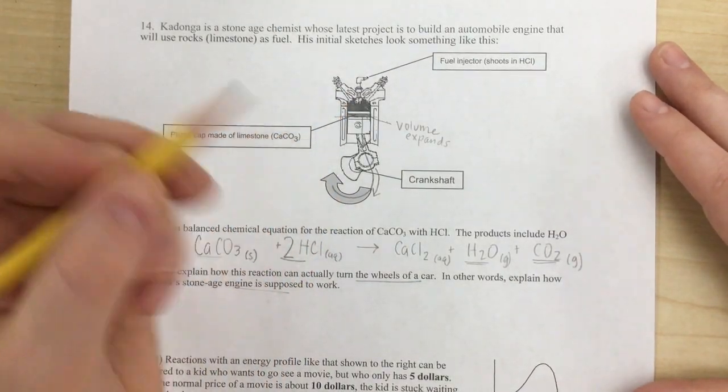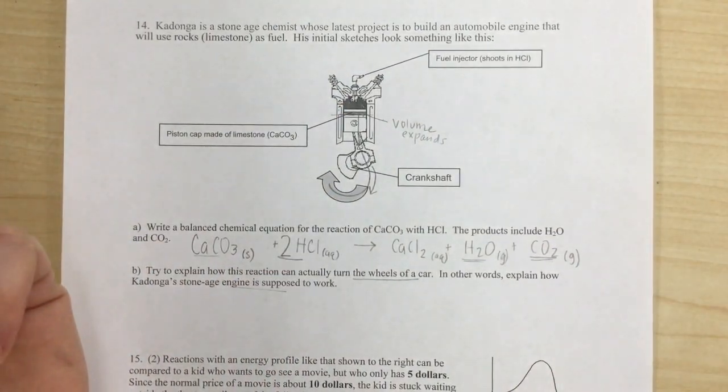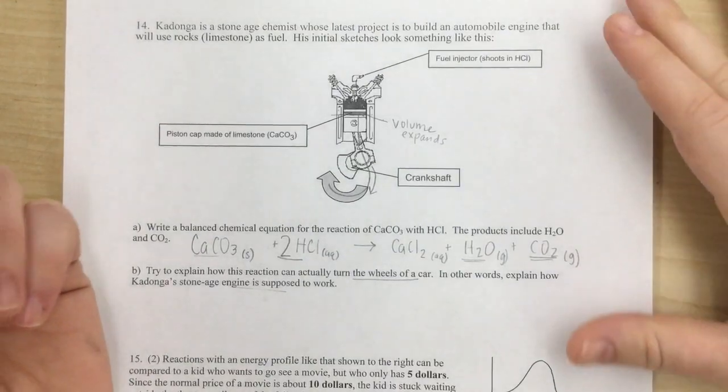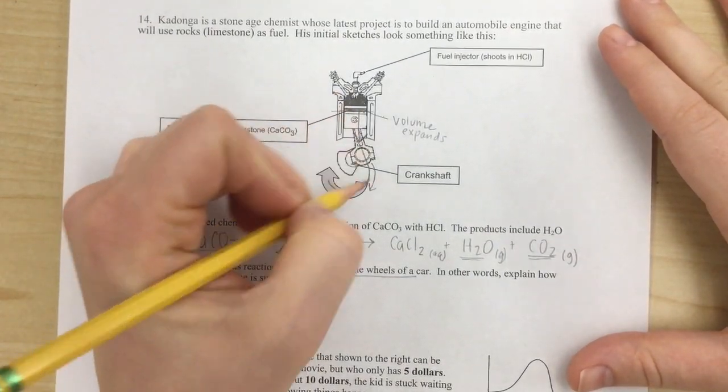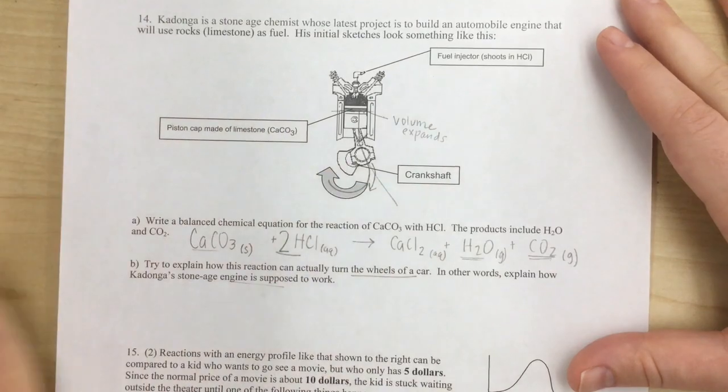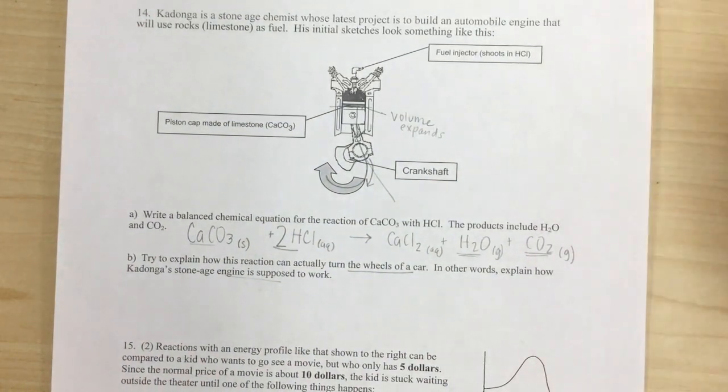And these reactions happen over and over multiple times in a short amount of time, and it creates this circular motion which will move an axle, which will move a car wheel.